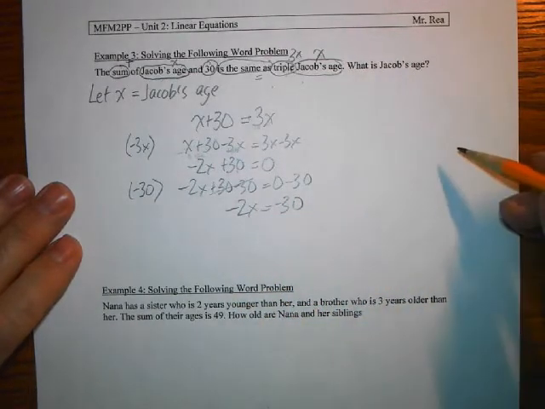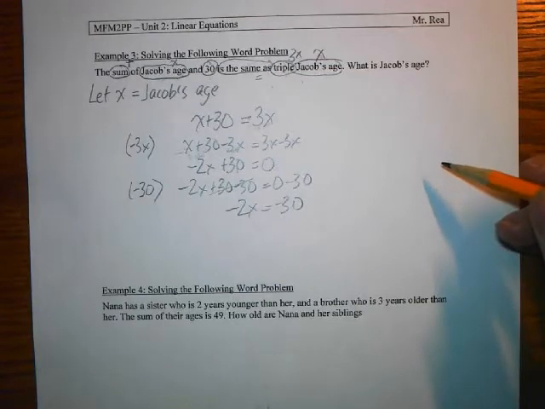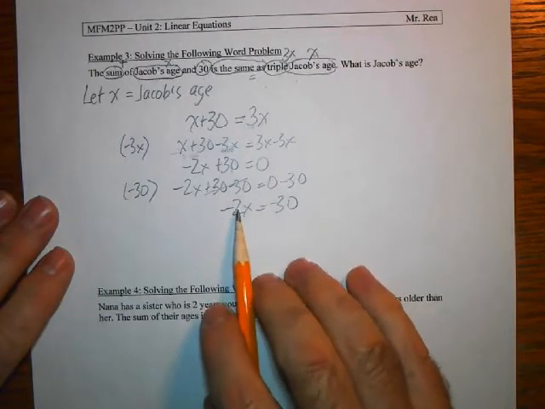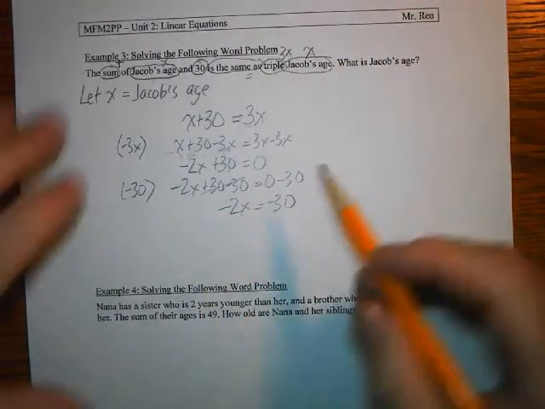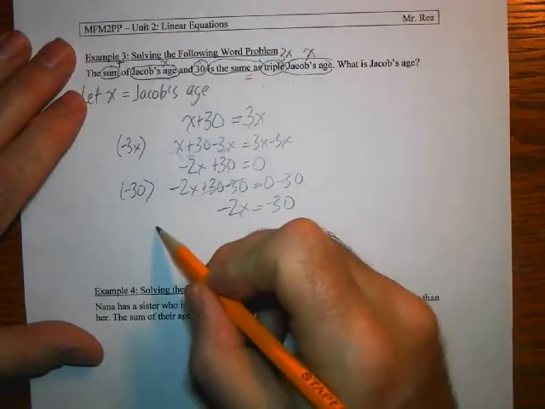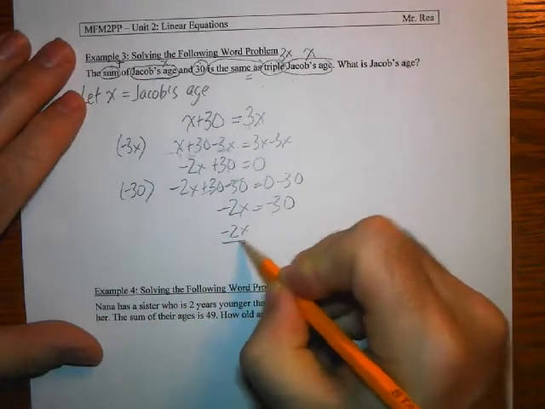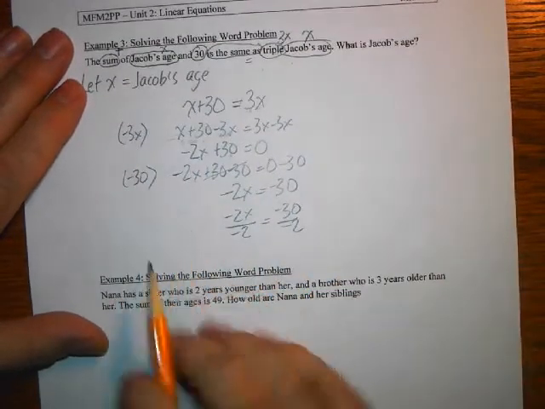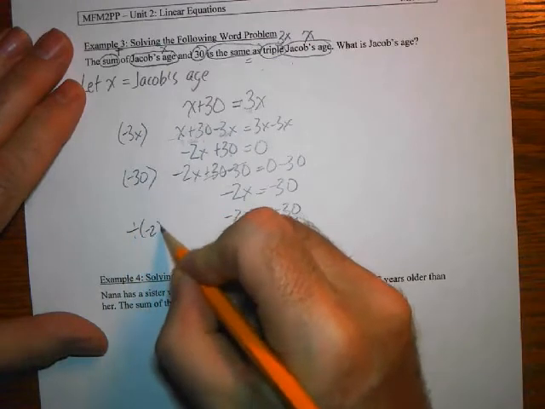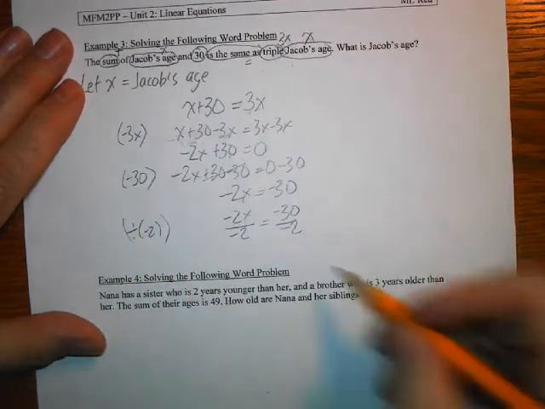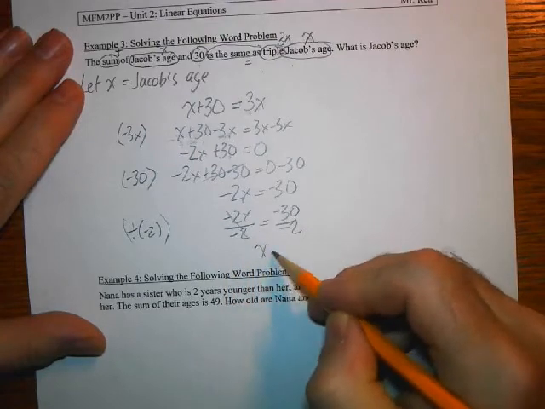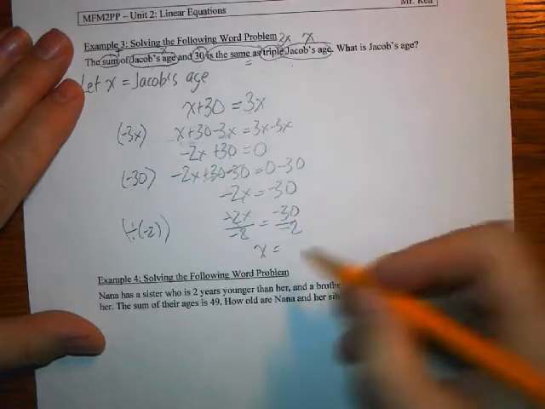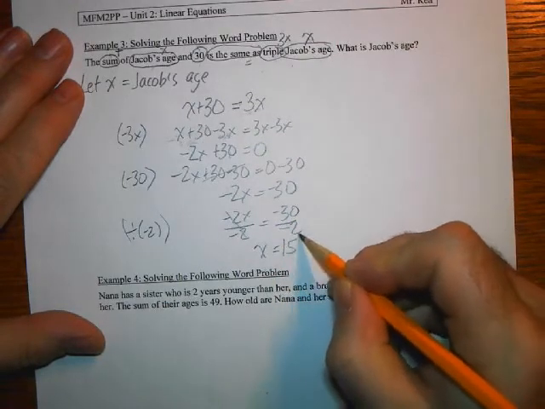And then the last step, in the 6-step process, this is always the last step. We divide by whatever the variable is multiplying by, if you've done all the other steps, of course. So here we're dividing by negative 2. So divide both terms on both sides by negative 2. Okay, and we get equals cancel. We get x equals negative divided by negative turns to positive. 30 divided by 2 is 15.